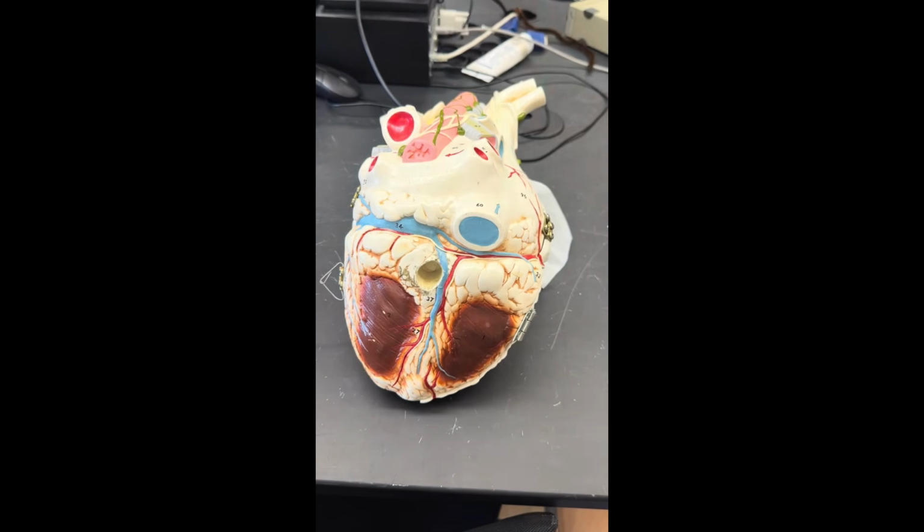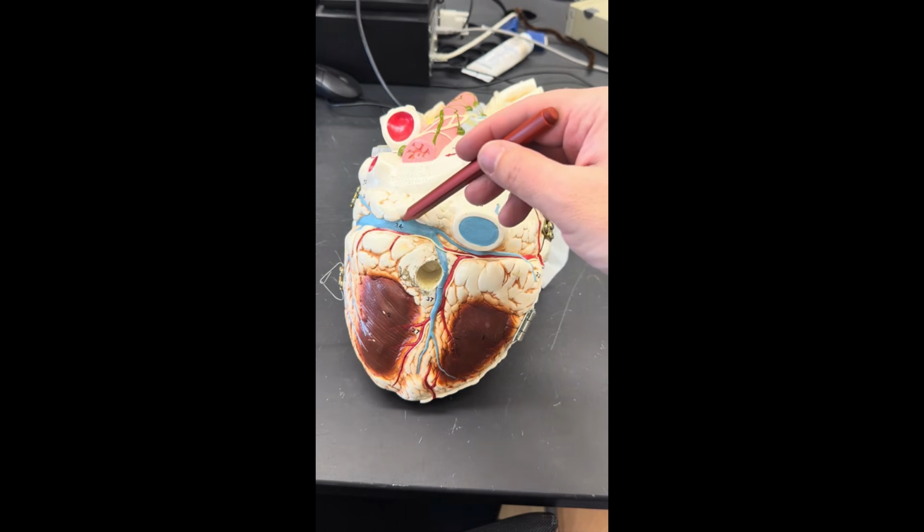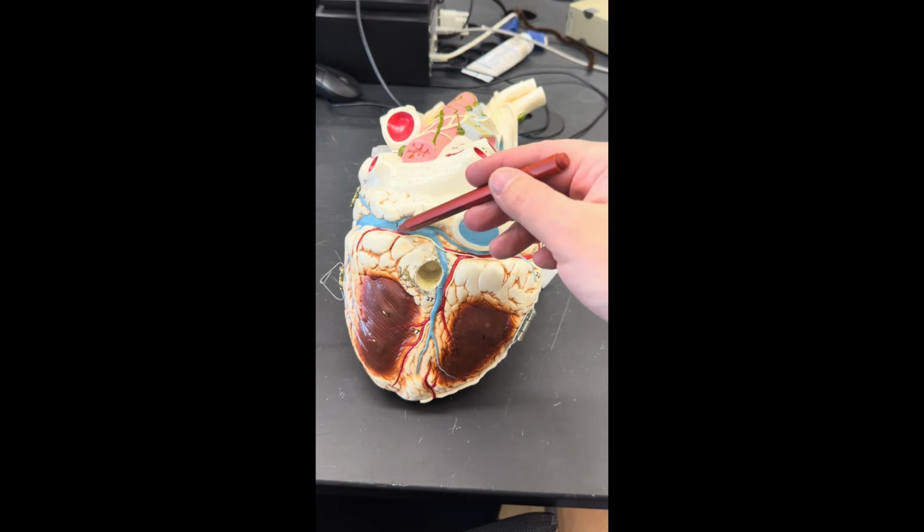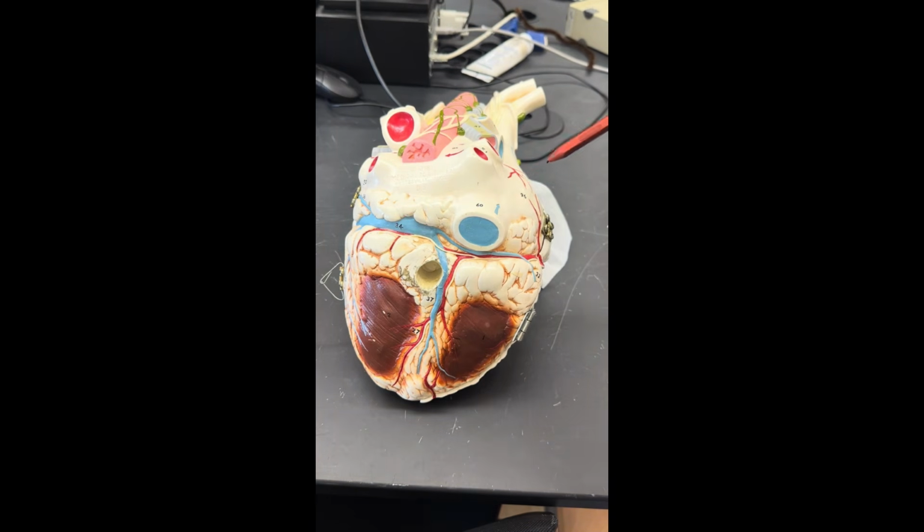The coronary sinus is interesting because it's the only structure that has direct access to the right atrium, located right here, whereas all other blood has to pass through the inferior vena cava or the superior vena cava to get back to the right atrium from systemic circulations. The coronary sinus has direct access to the right atrium.